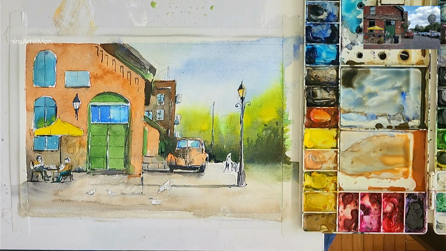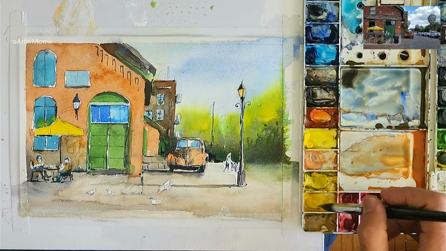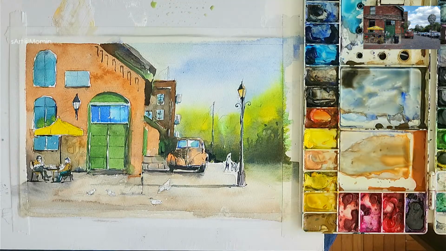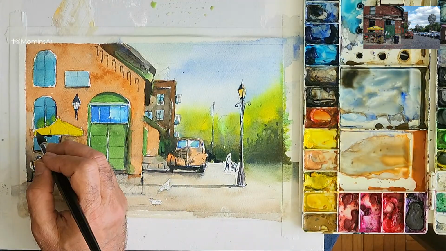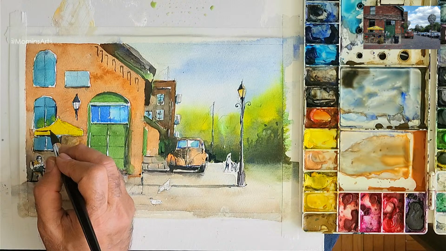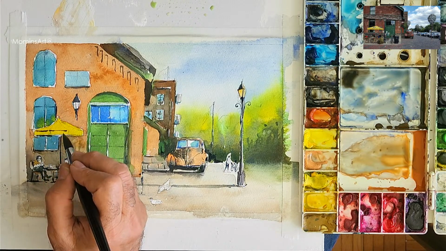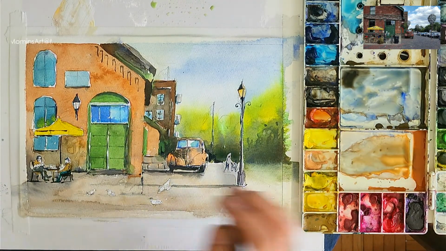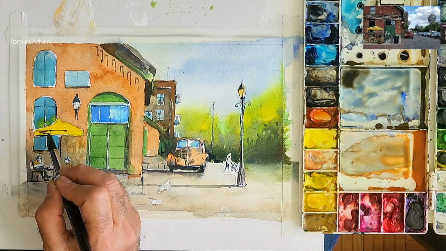I will get some cadmium yellow and make it a little bit darker by mixing some sepia color into my cadmium yellow, and create a little bit more like a shadow or something, right?